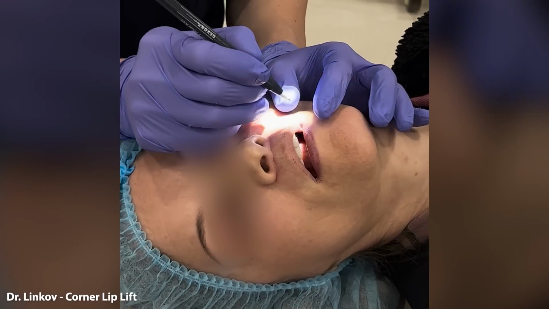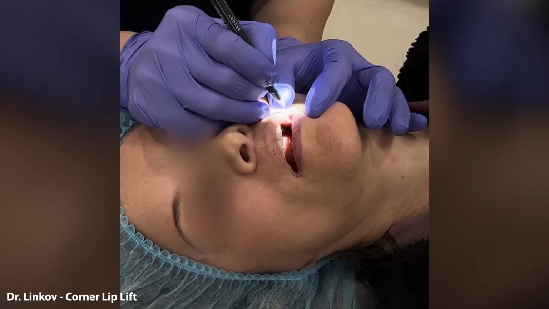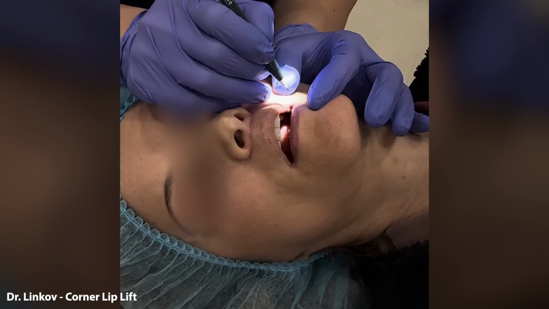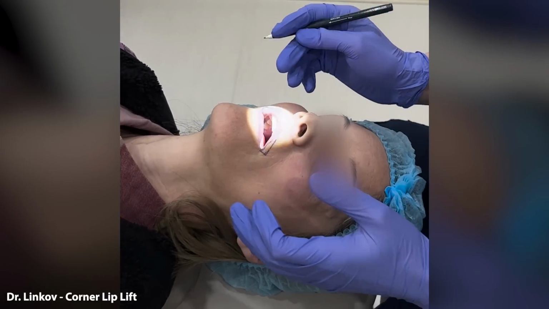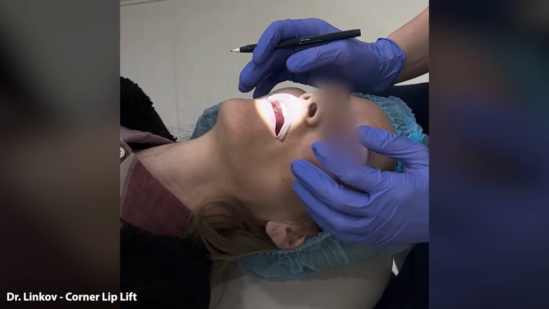The nice thing about the way that I perform the corner lip lift is that the actual scars are hidden along the vermilion border. So I create this little triangular excision in a way that the scars are quite hidden and there's no extension beyond the oral commissure. This surgery works great for the right candidate.